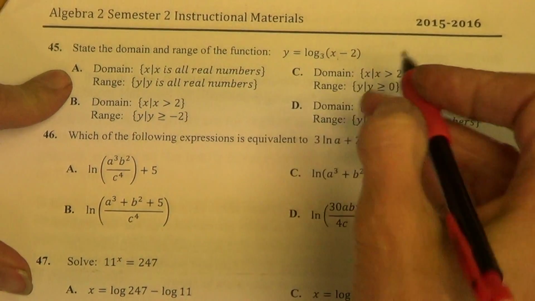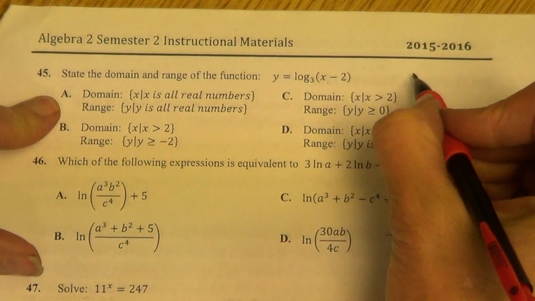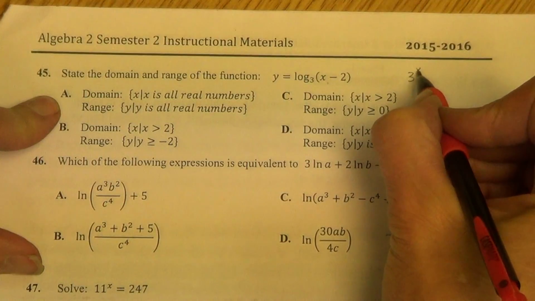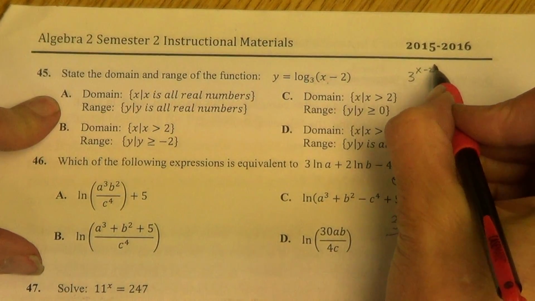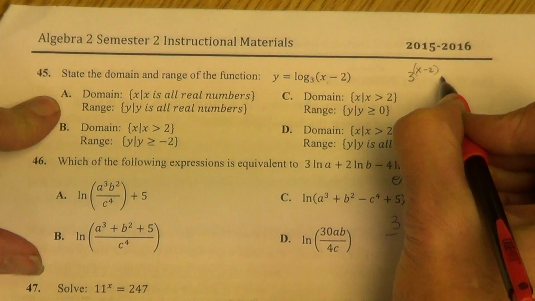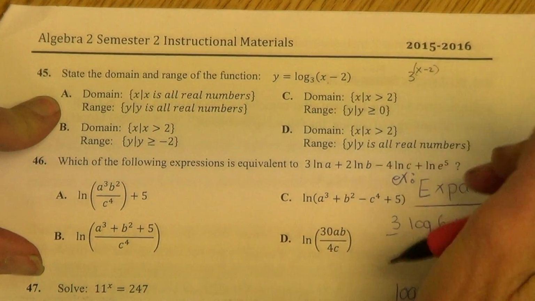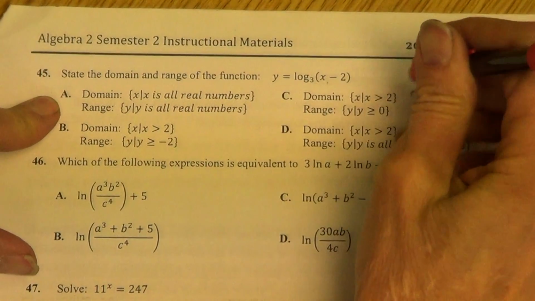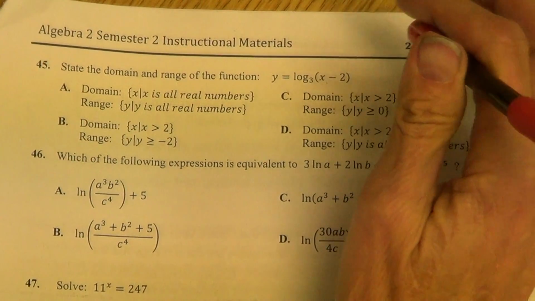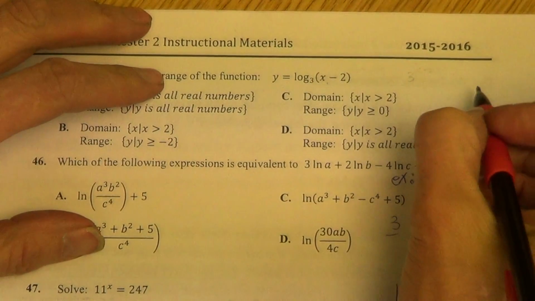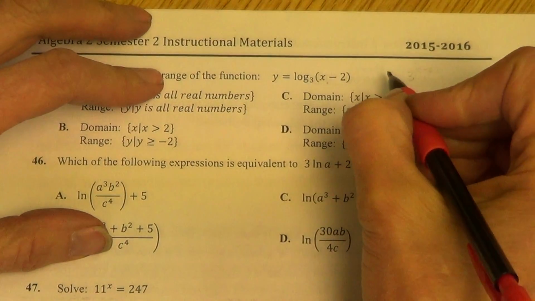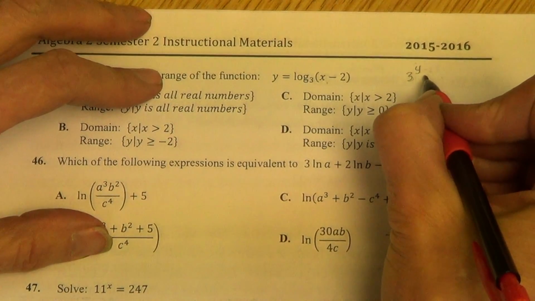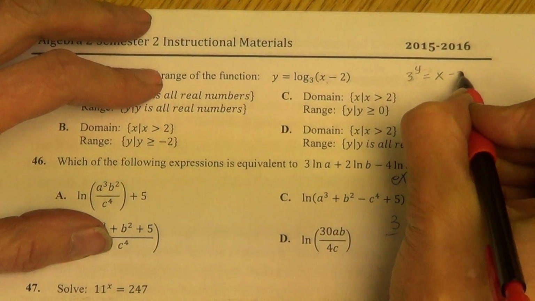Okay, well, first thing we know is that this is the inverse function of 3 to the x minus 2 equals, 3 to the y x minus 2. Three to the y equals x minus 2.